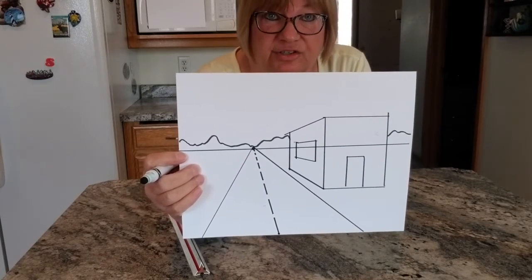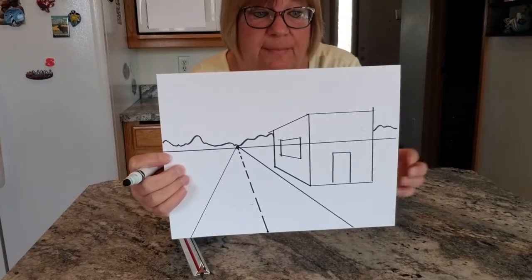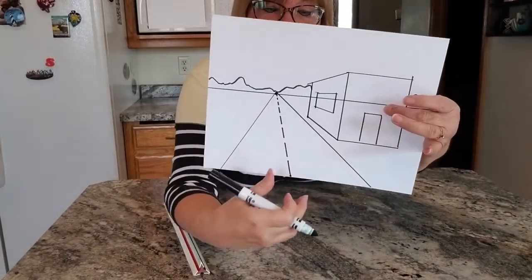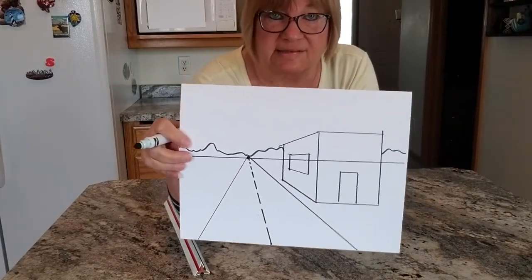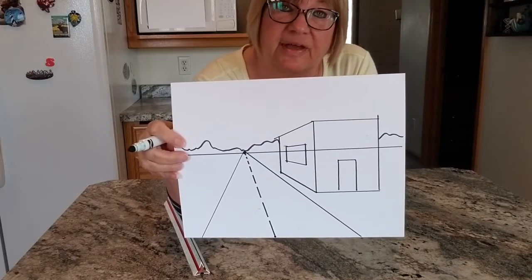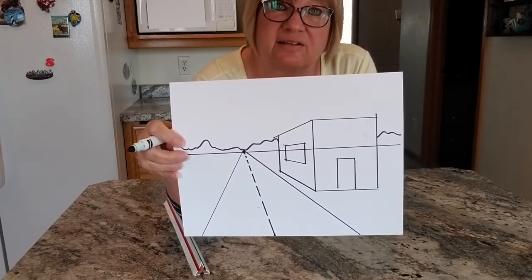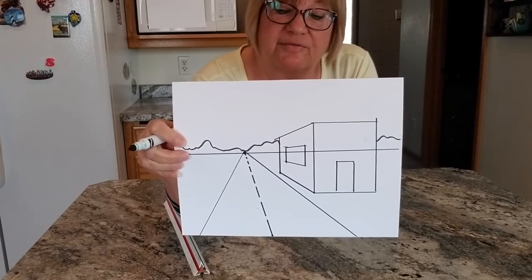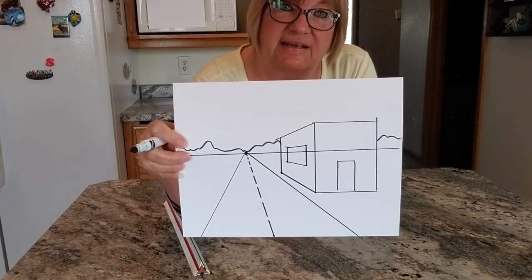We can learn to do two-point perspective where maybe we have two dots and the roads come together in a corner, as an example. So practice this, have fun with it, add some details to it, maybe try to change things around and see if you can start to understand this new skill.